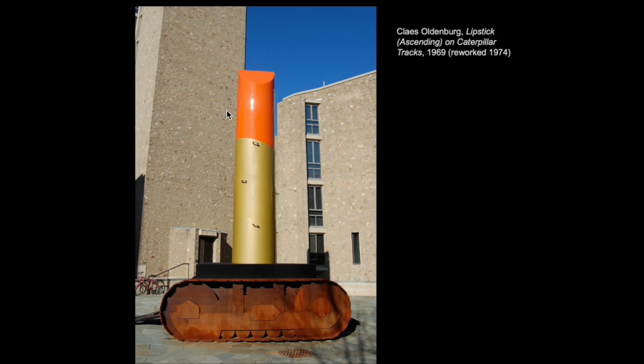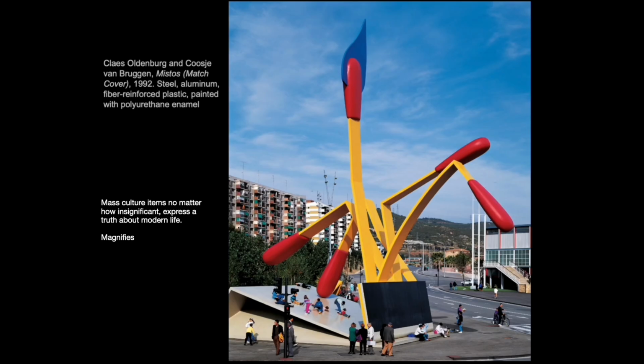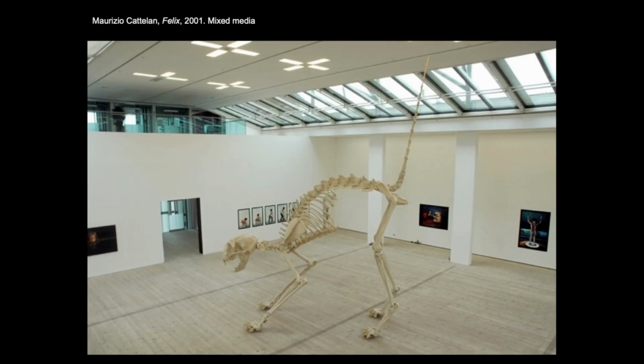It has a lipstick stuck to a tank track or a caterpillar track, making a connection between the mass culture items that we use and the fact that our way of life needs to be procured through industrialization and war. So Claes Oldenburg uses everyday objects and makes us think a little bit about those objects by seeing them on a monumental scale. Maurizio Cattelan, who did the banana piece, also did this giant sculpture of a cat skeleton. A cat is an everyday animal that you see. Seeing its skeleton on that kind of scale is a little scary.